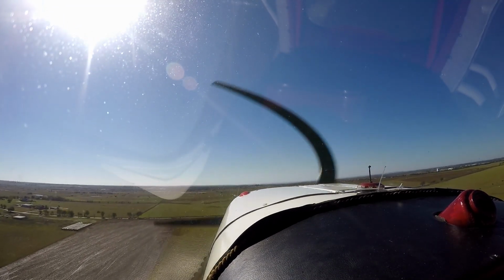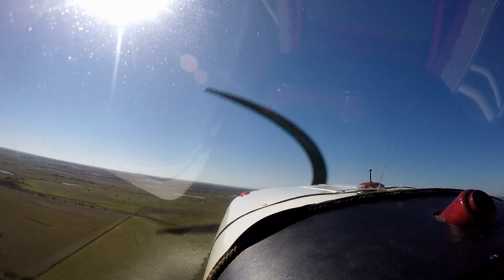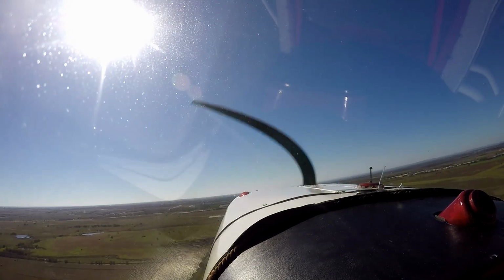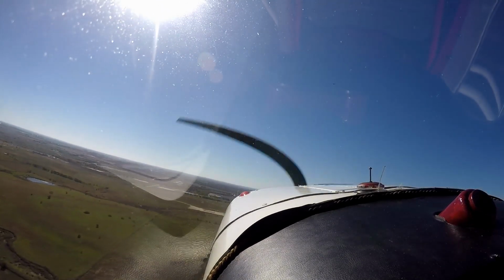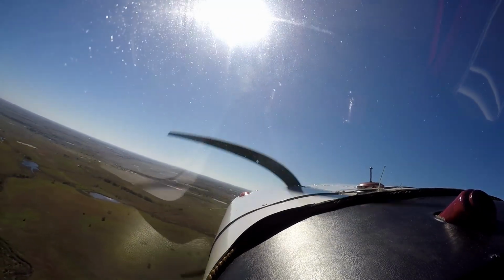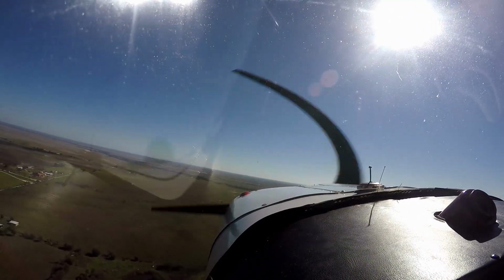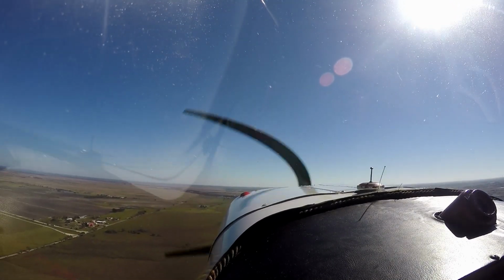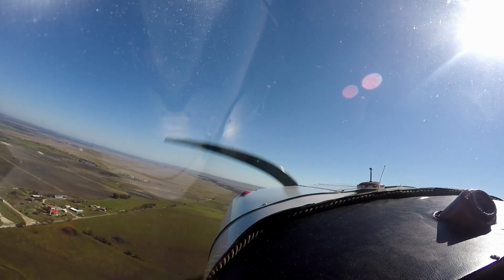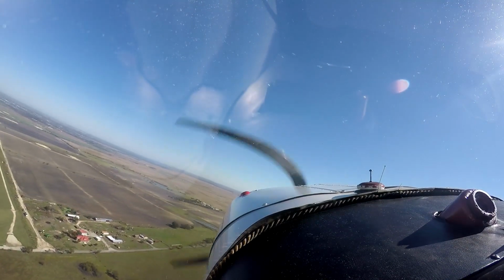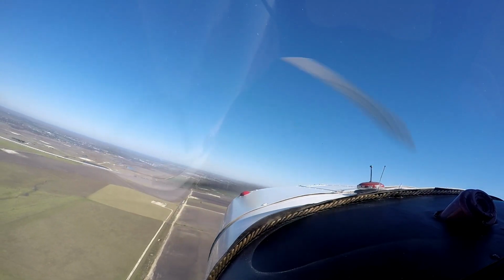Let's climb. Gainesville Municipal Jet. Okay, let's turn to our left. Keep climbing. Get that nose up. There you go.